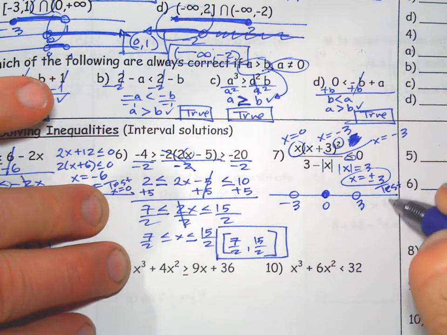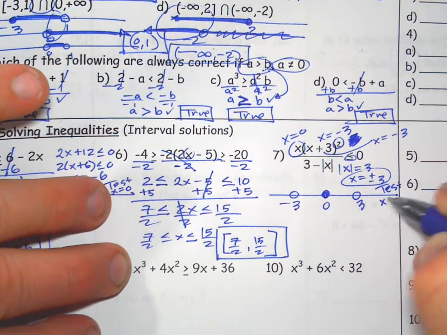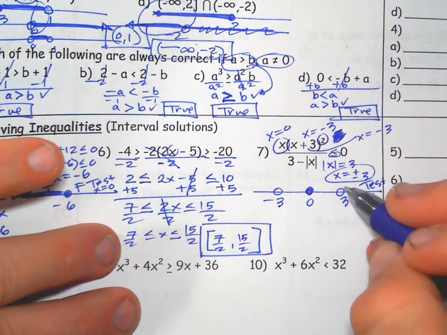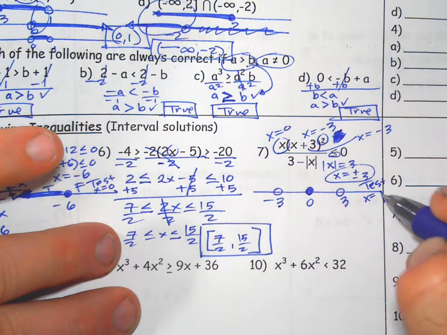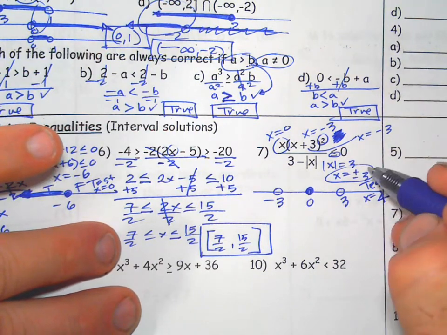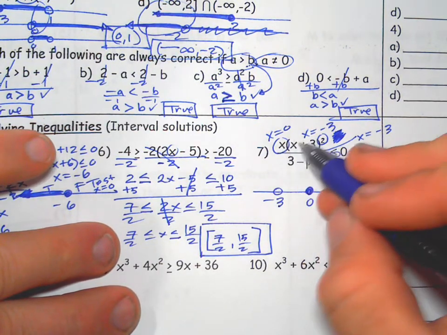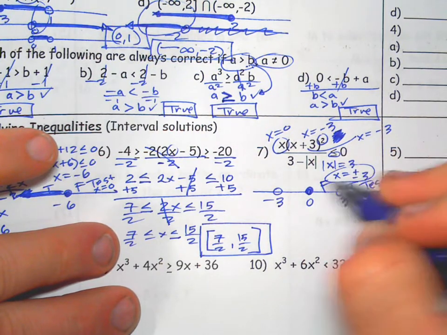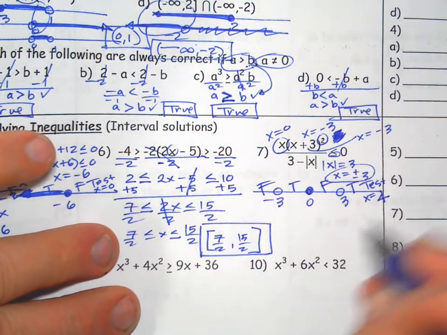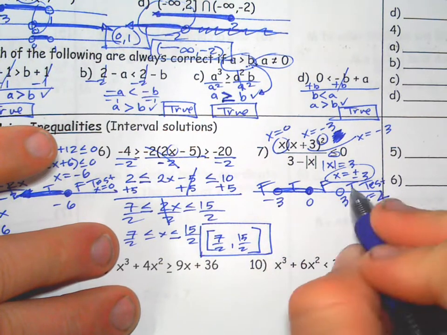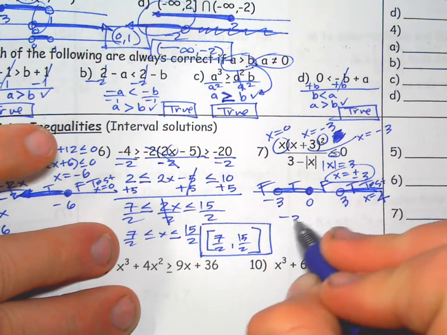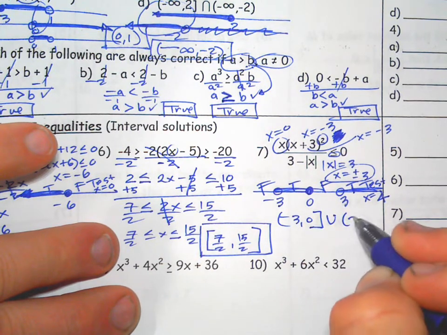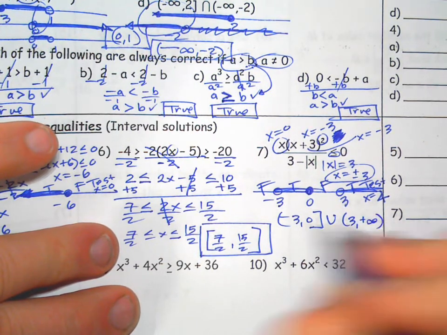You need to write down what you're testing. Some of you aren't writing down your testing, or it's unclear. Write the word test near where you're testing and tell me the value. So if I plug 4 in here, it's positive, positive, negative, which is false, true, false. So the answer is negative 3 to 0, parenthesis bracket, union, 3 to positive infinity.